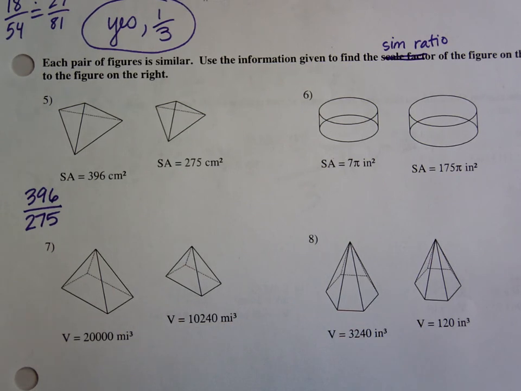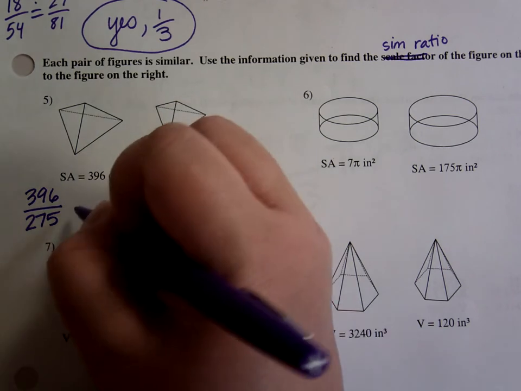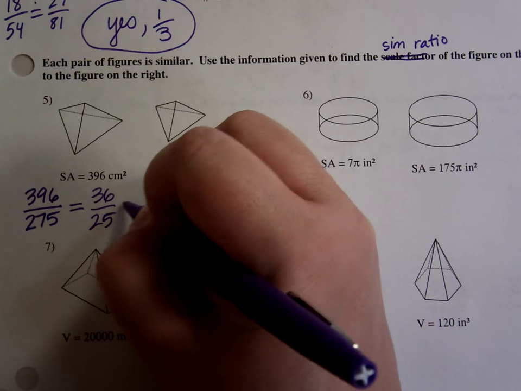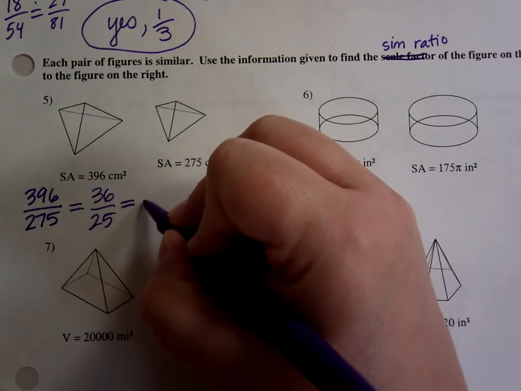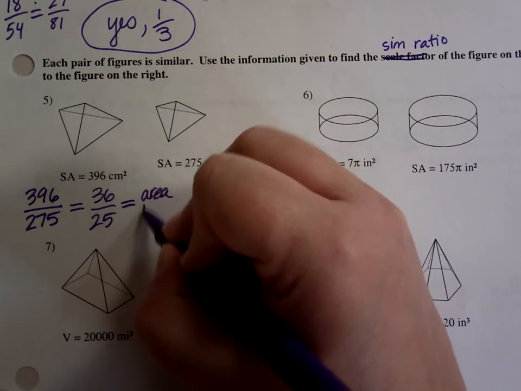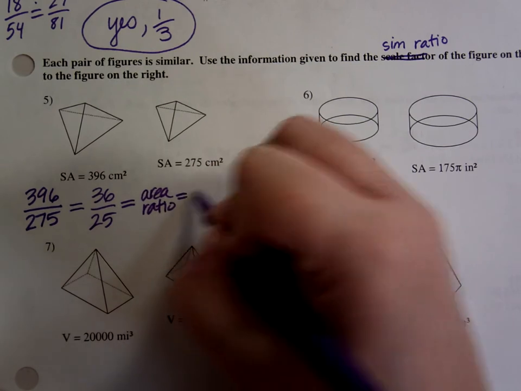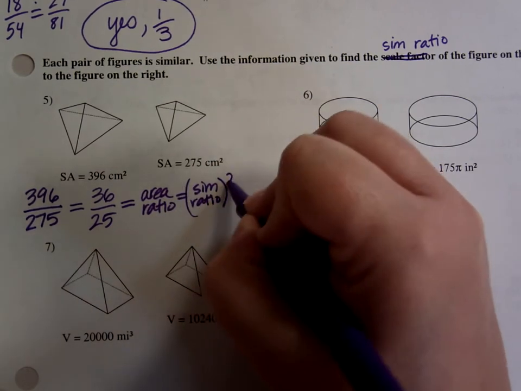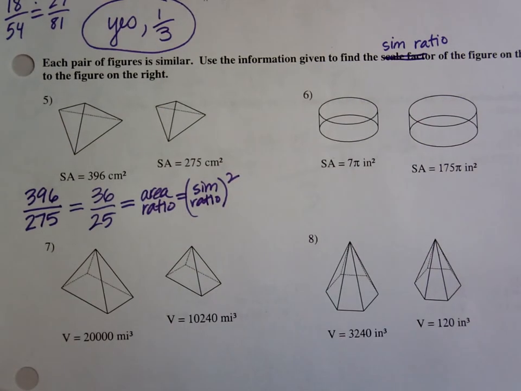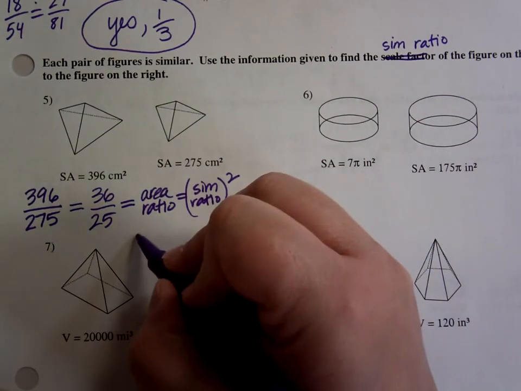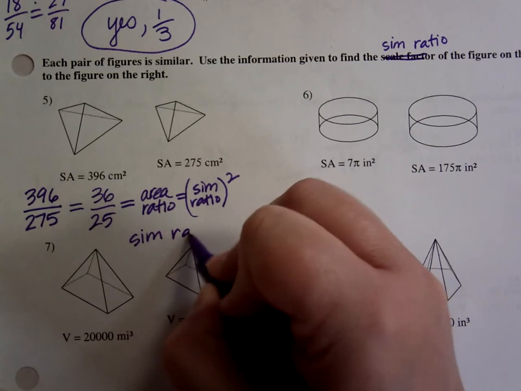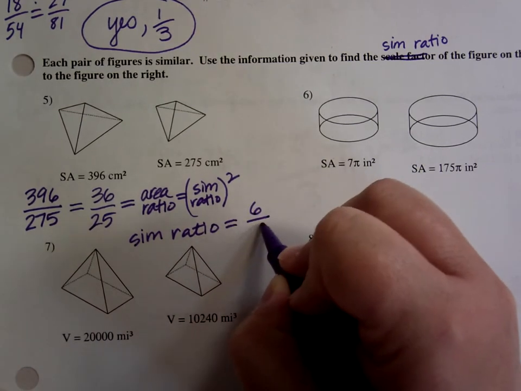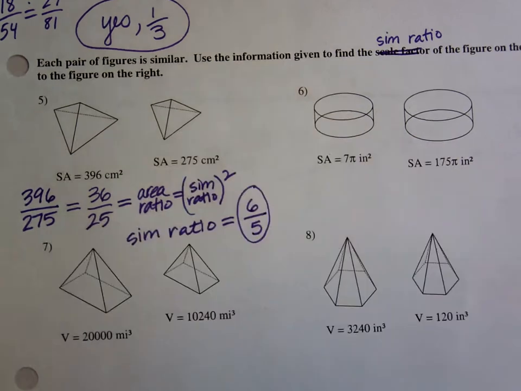If you type it in, 396 divided by 275, it'll tell you that that is what? Bingo. Okay, and you know that that's the area ratio, which is the similarity ratio squared. So if we just want the similarity ratio plain, unsquared, we're going to have to take the square root. So that means square root of 36 is 6, square root of 25 is 5, and that's my answer.